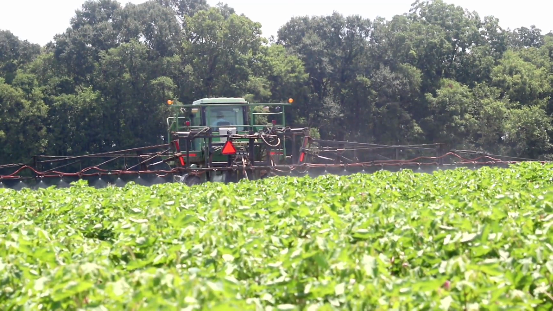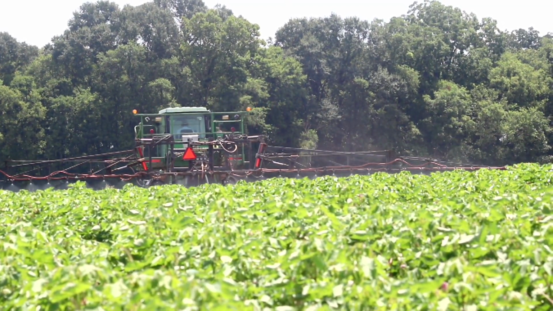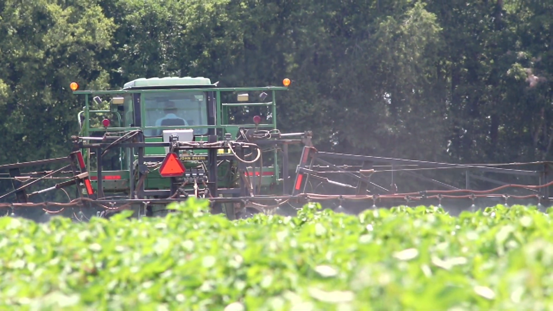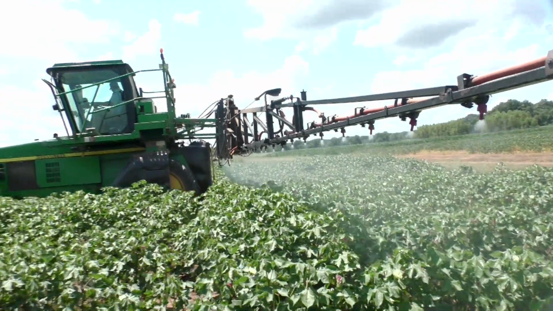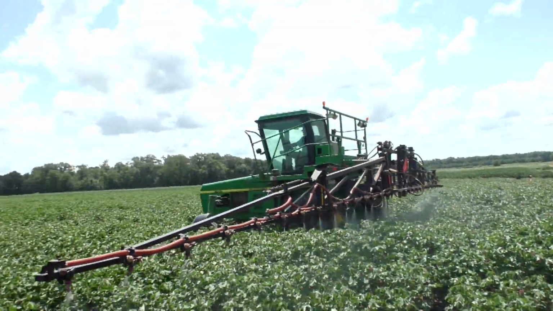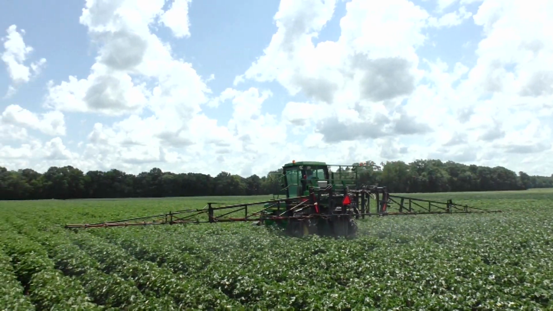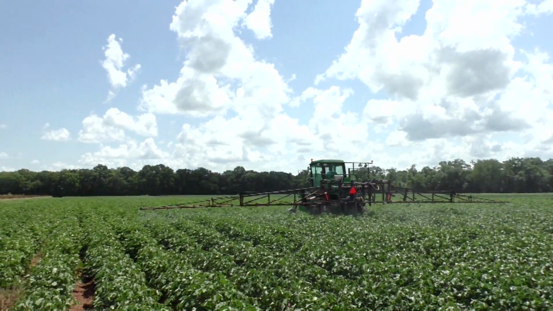Factors such as wind, humidity, and temperature can create a situation where smaller droplets may never reach the target site. Our job as applicators is to find the happy medium, the point between the larger droplets and the smaller droplets, to get the best efficacy and mitigate off-target movement.